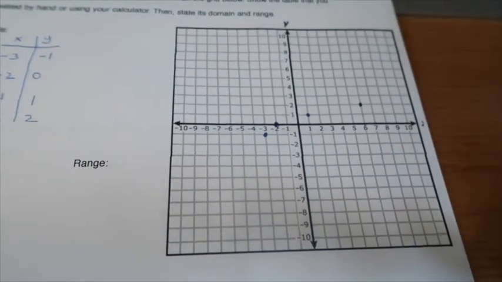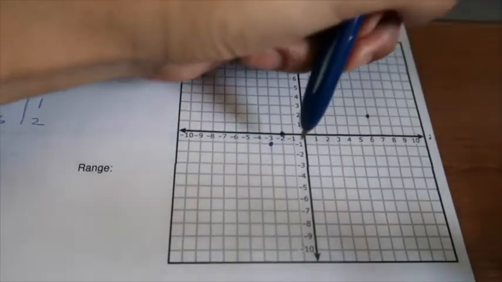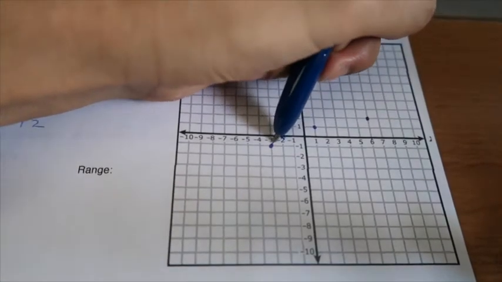Now I'm going to go ahead and connect my points. And notice that this is going to be kind of a curve.